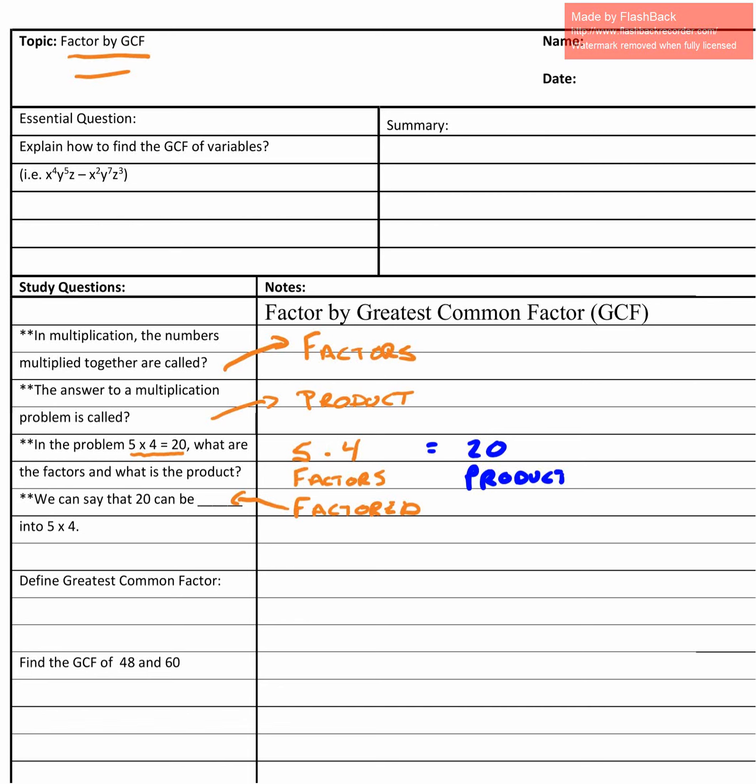We're going to go ahead and define greatest common factor. Greatest common factor is simply the largest number that factors into 2 or more numbers.